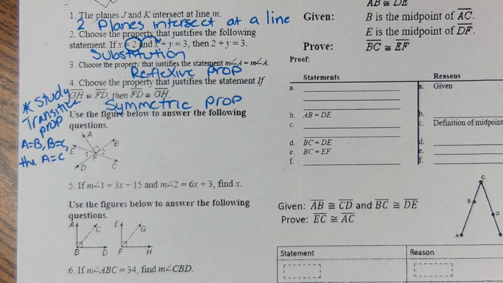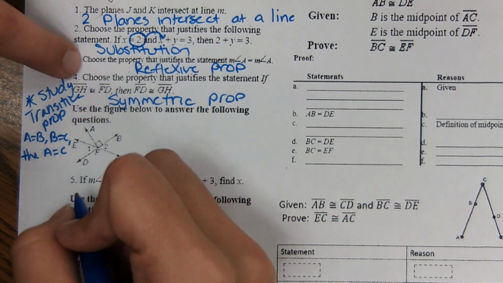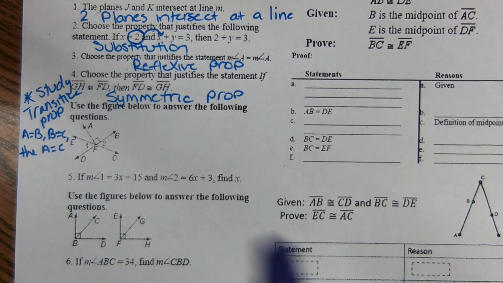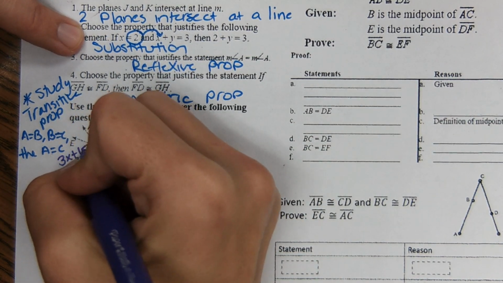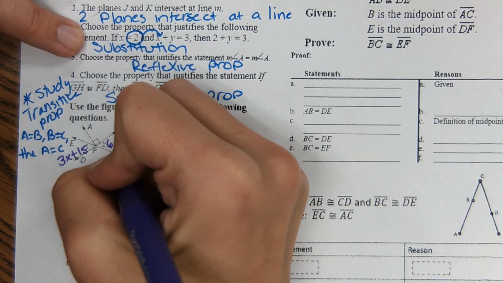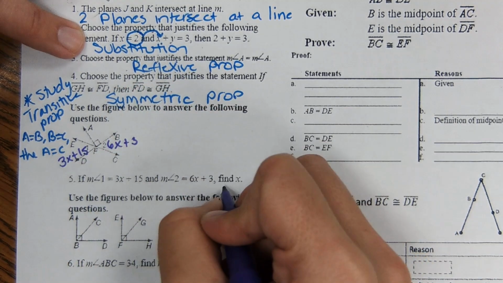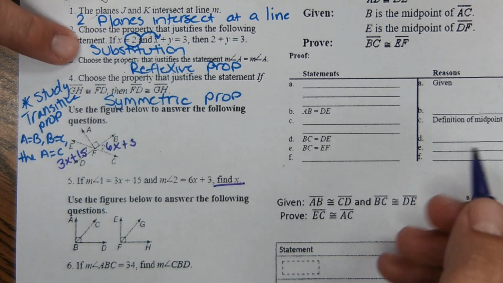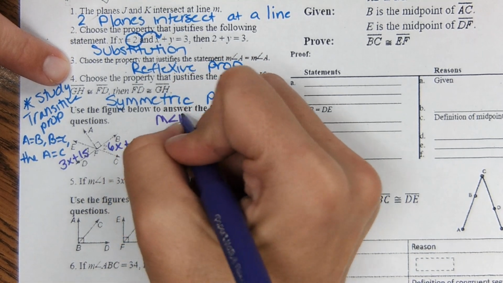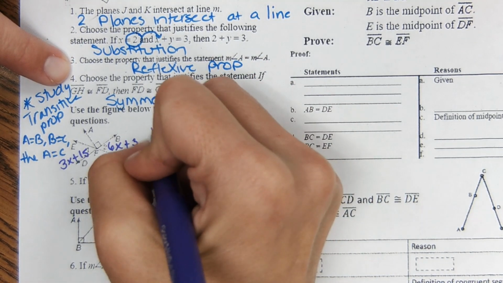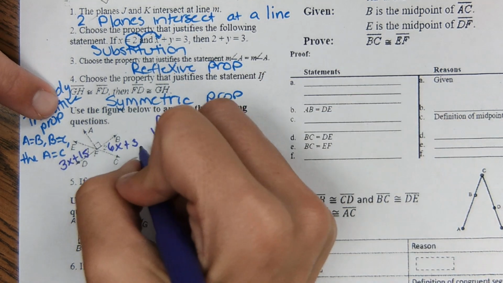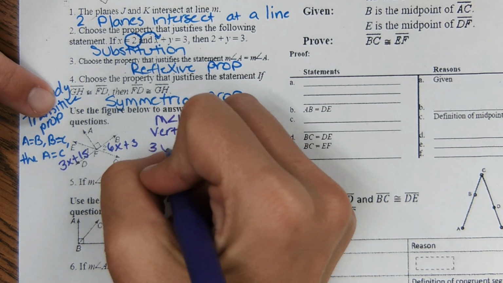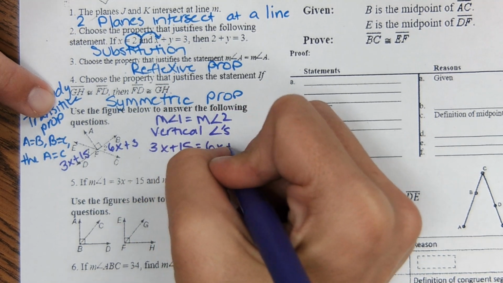Okay, and then number 5, it brings in some math. There's just a couple ones with like number math. Here it says measure of angle 1 is 3x plus 15. So looking at this picture, 3x plus 15 here. Measure of angle 2, 6x plus 3, and it says find x. Well, in this picture, measure of angle 1 equals measure of angle 2 because they're vertical angles. And vertical angles are equal. So to solve for x, we can do 3x plus 15 equals 6x plus 3.